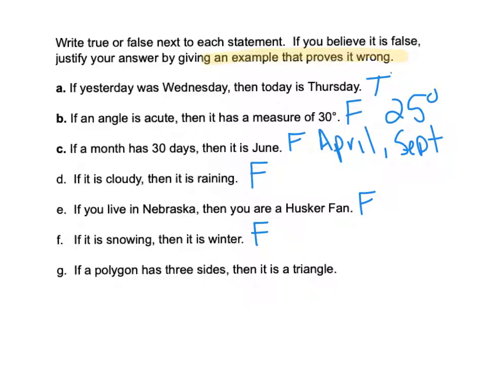And then the last one is if a polygon has 3 sides, then it is a triangle. Is there any other 3-sided shape that is not a triangle? No, so that one would be true. And if it's true, there's no counterexample. I didn't actually write counterexamples down for all of these, but any of those things that we talked about, you just put it into words as an example.